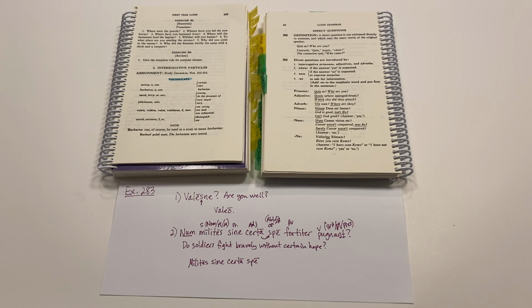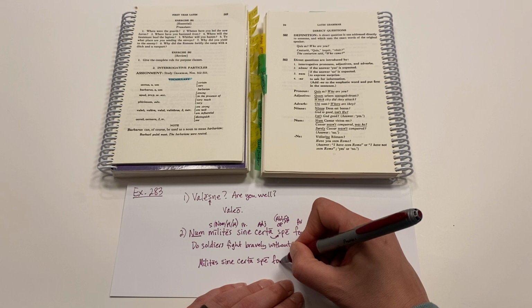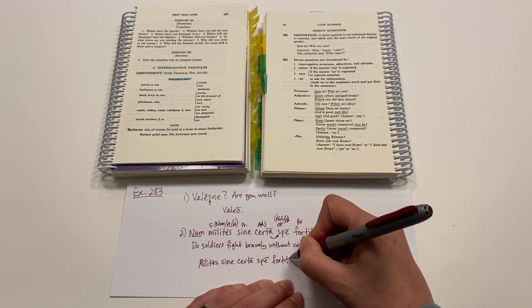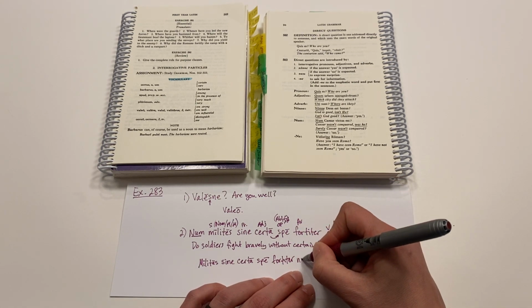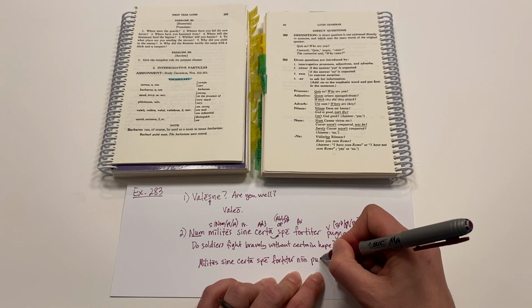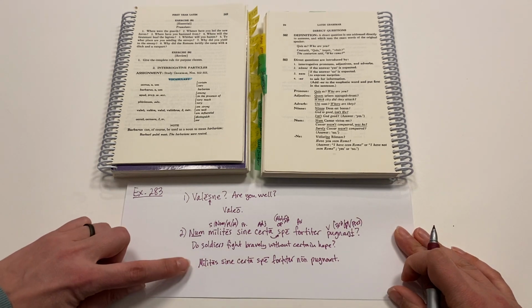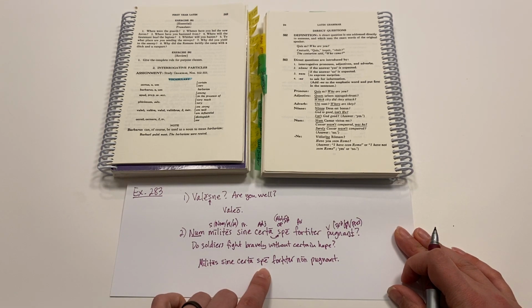So we're going to say bravely and then non, the adverb to negate our verb. So fortiter non pugnant. That's our answer. Soldiers without certain hope do not fight bravely.